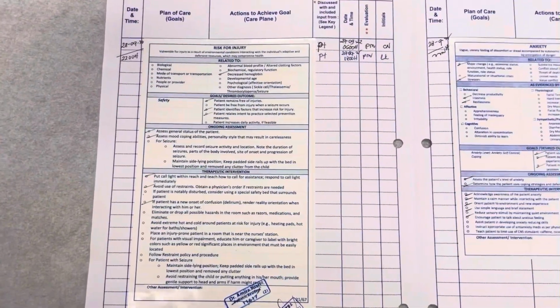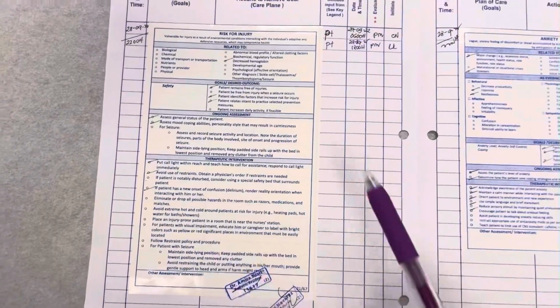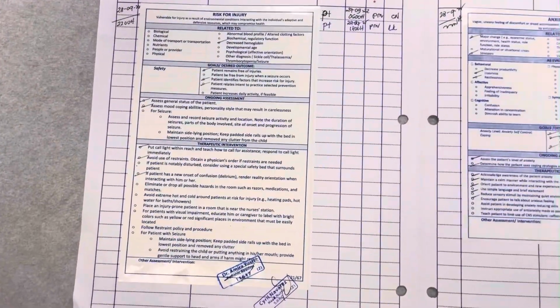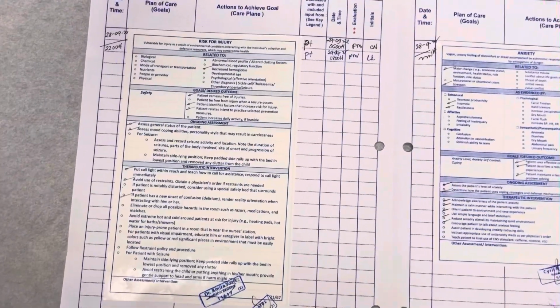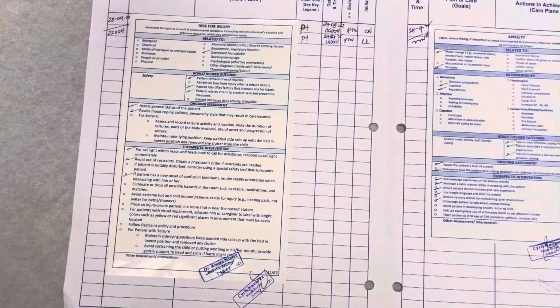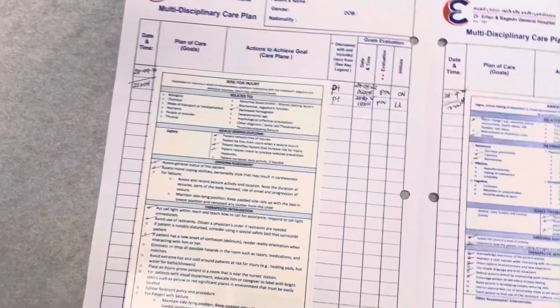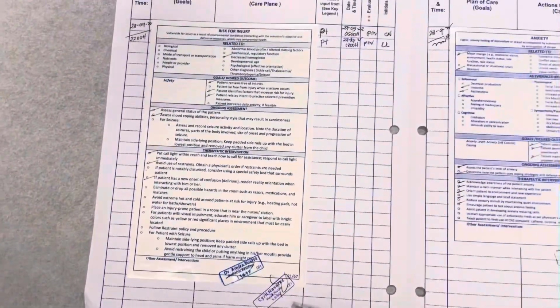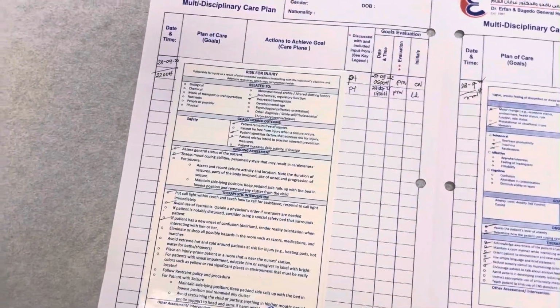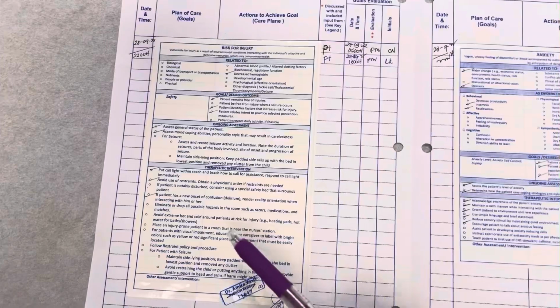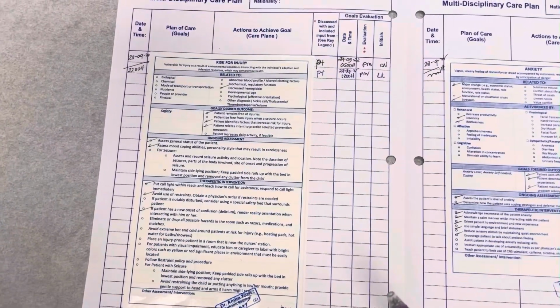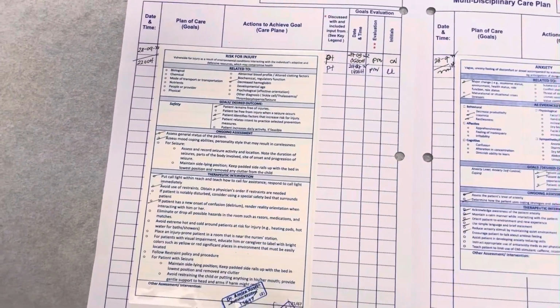Okay? Now, from 10 o'clock, here comes 6 o'clock. I'm about to endorse. So at 6 o'clock, I want to do my assessment. I did my vital signs. I went to my patient, and then I assessed my patient. Now, what I'm going to do is evaluate my patient, and see if the criteria or the goal is either met or partially met.